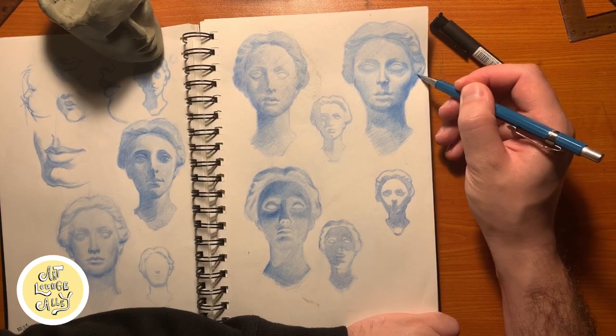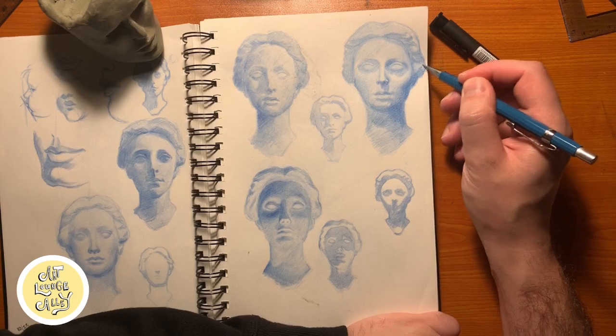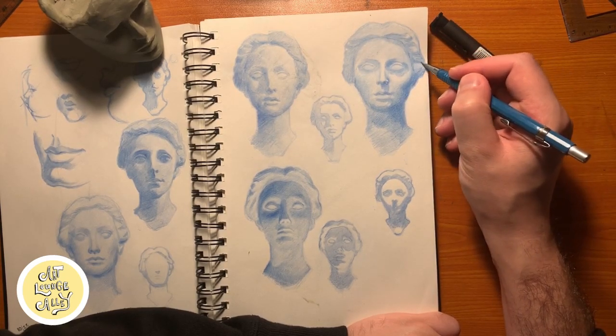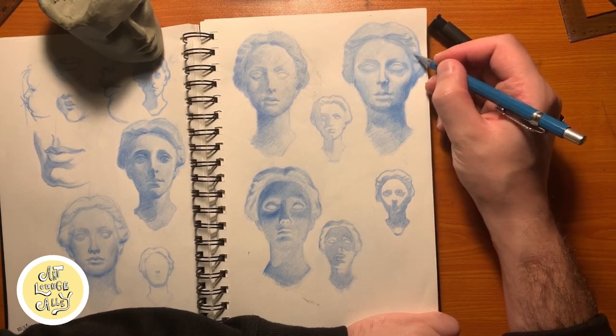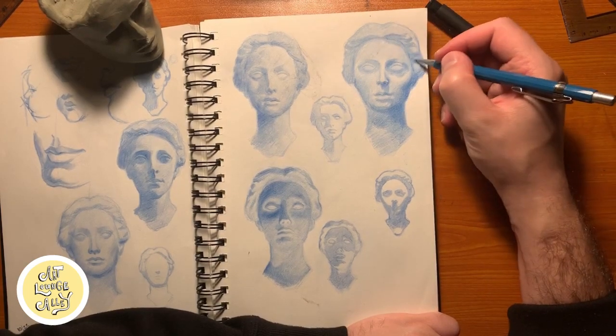Same thing with the hair, which is another area that calls for attention, but as I mentioned, I don't really want to get too into it because they're very fine, minute details that are going to take a lot of time.